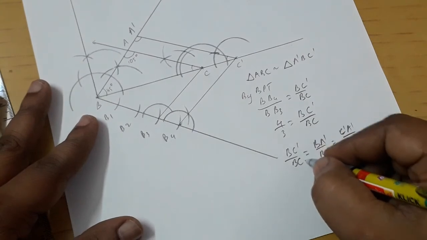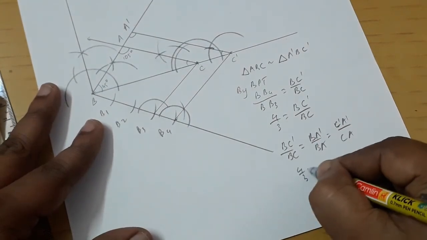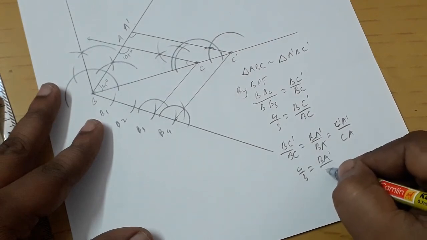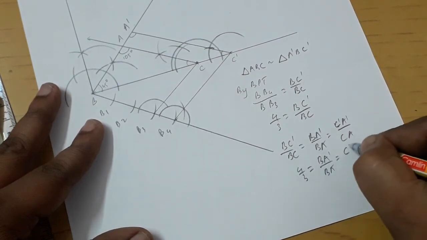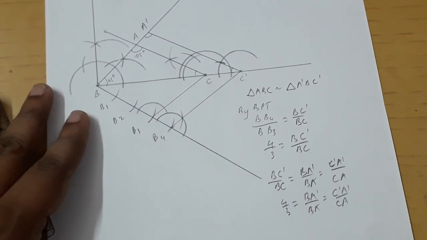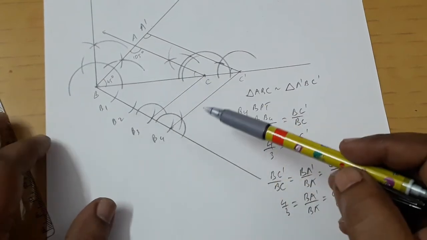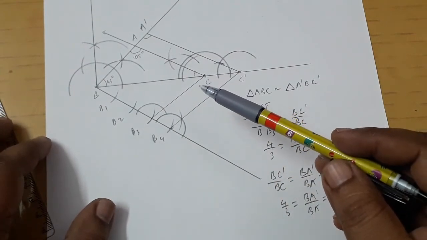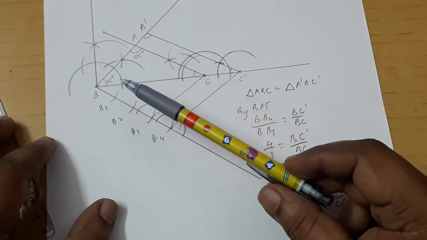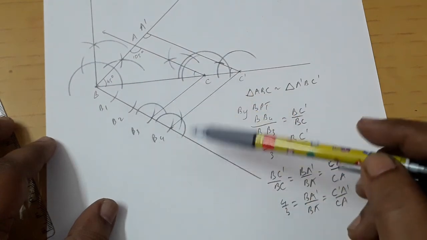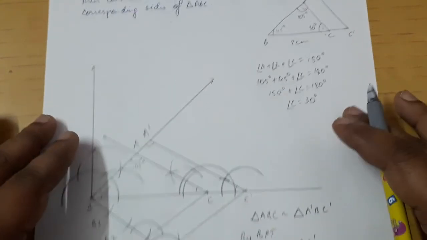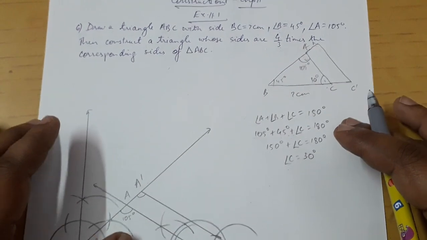But BC dash upon BC we know is 4 upon 3, which means this holds true even for BA dash upon BA and also for C dash A dash upon CA. In other words, it's trying to tell you that the new triangle is actually 4 by 3 times the corresponding sides of the triangle ABC. Okay, so we have completed another problem from exercise 11.1.